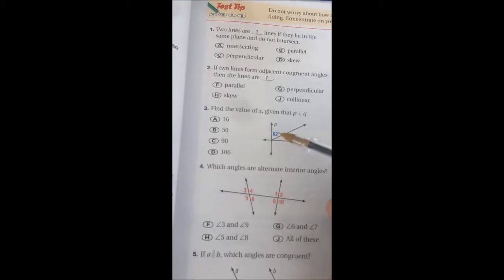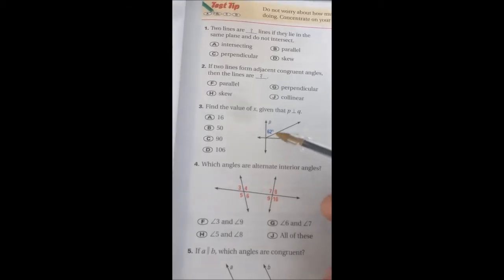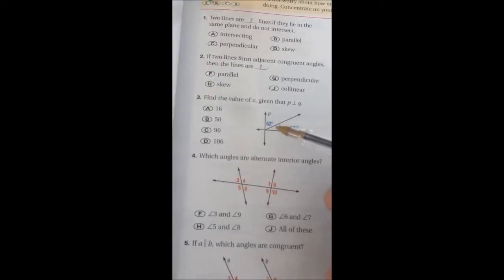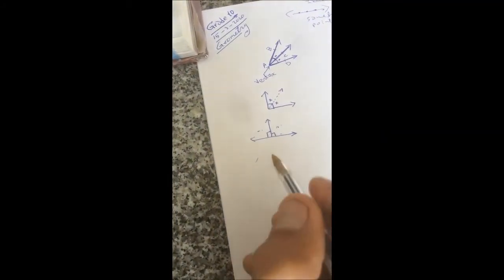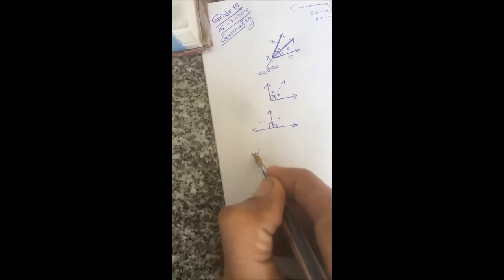What's the meaning of complementary? Done. It's equal to 90 degrees. Their sum is 90 degrees. So this plus this is 90 degrees. Okay. You remember when I told you about this item? This is a very, very important item.